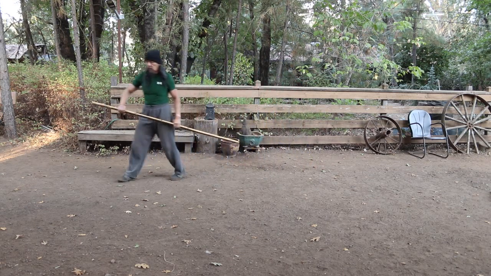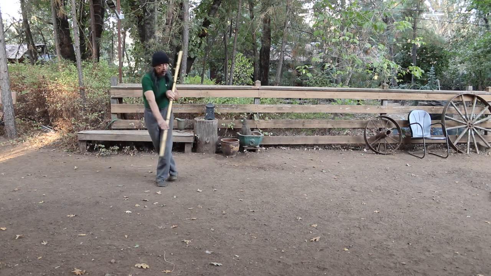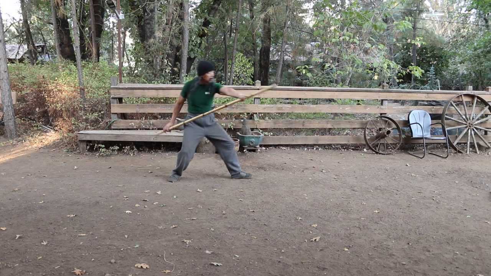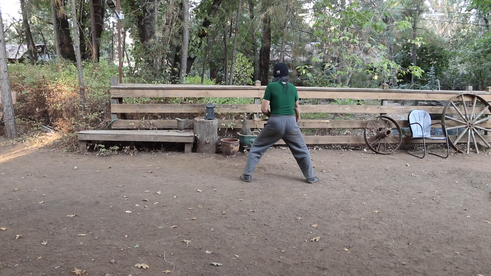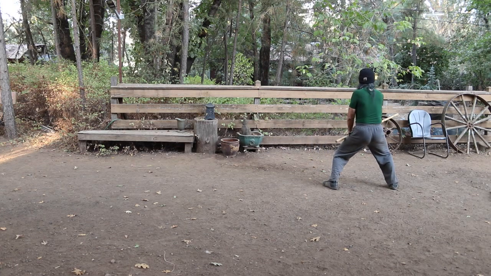We'll take it one more time from the beginning. Here, step behind, deflecting block, 45 degree open strike on a diagonal. Turn, and it's going to be overhead diagonal here. From here, you step behind, just like you did on the first move, and open strike on a diagonal.